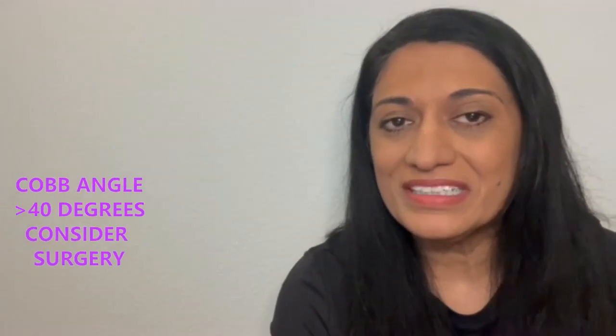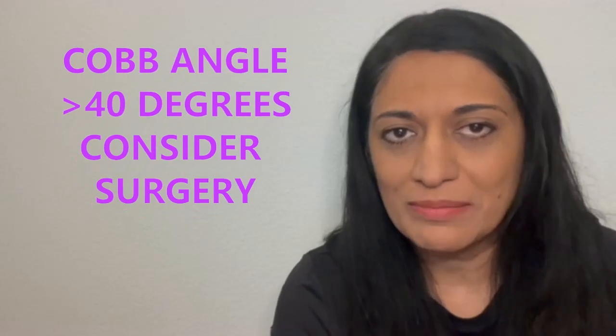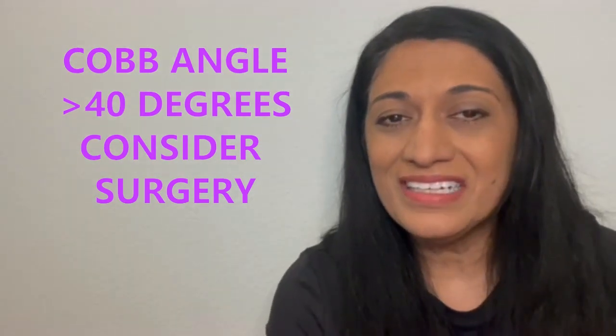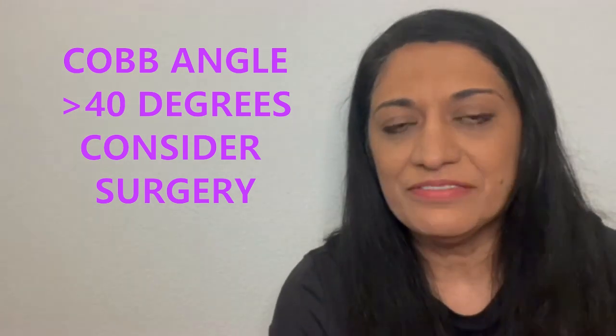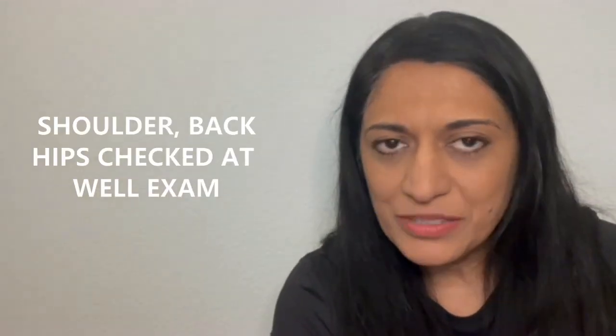If a brace is worn, it should be worn 18 hours a day on the average, and you should be following your orthopedic doctor every 4 to 6 months until, again, the child has reached skeletal maturity. Now, if the Cobb angle goes beyond 40 degrees, then we do talk about surgery. And even in the skeletally mature children who don't have any growth left, if the degree is 50 or more, surgery is still recommended. So I want you to take away a few things.